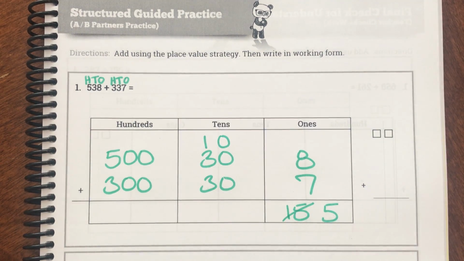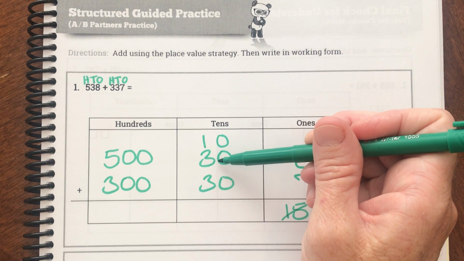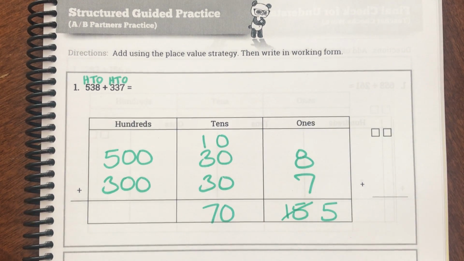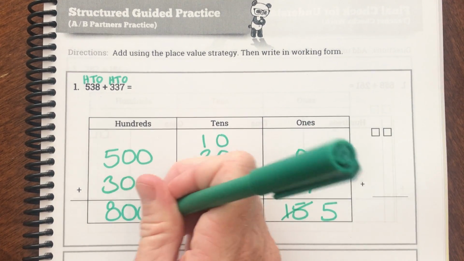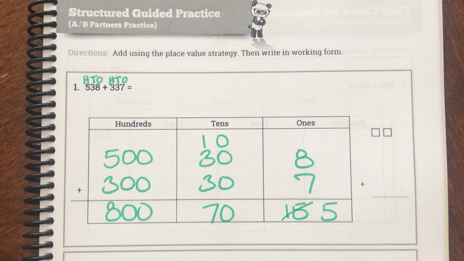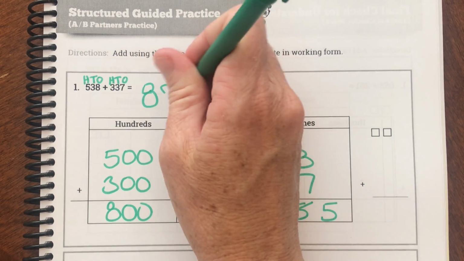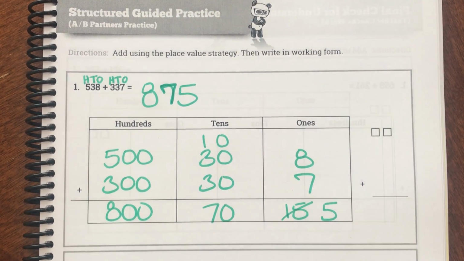Okay, so here we have 10 plus 30 is 40, plus 30 more is 70, and then I have 500 plus 300 is 800. So my sum is 875. Okay, let's see this in working form.